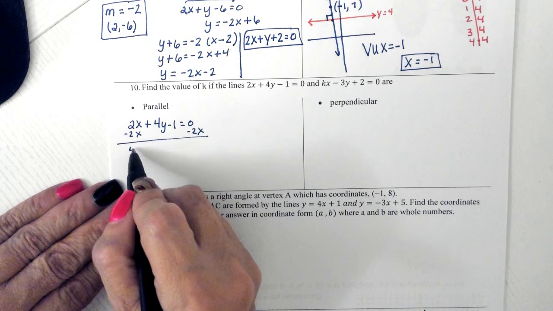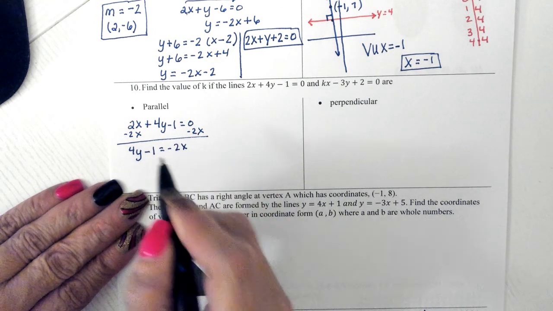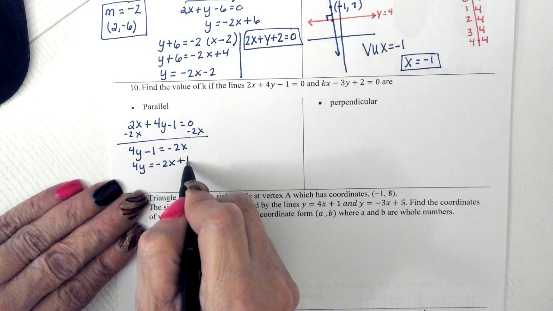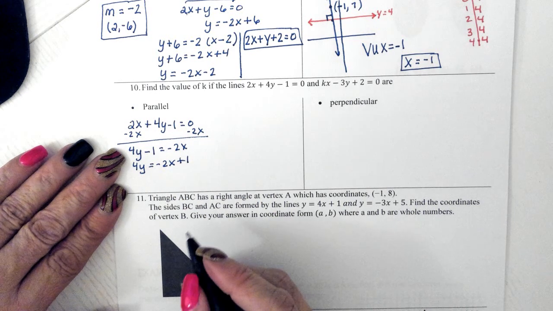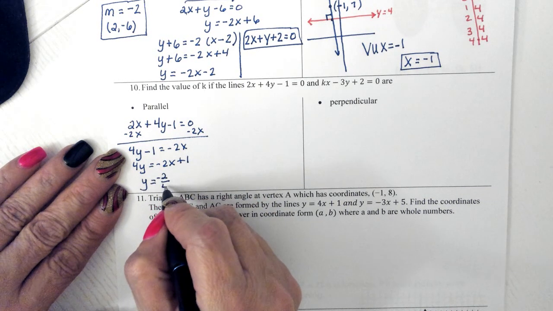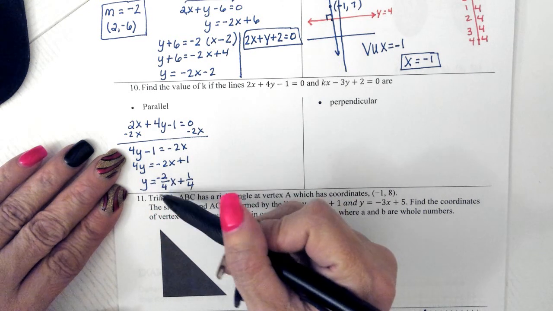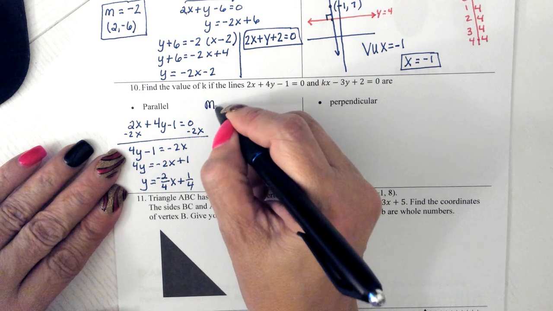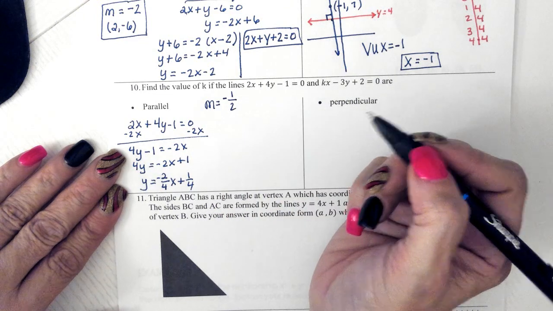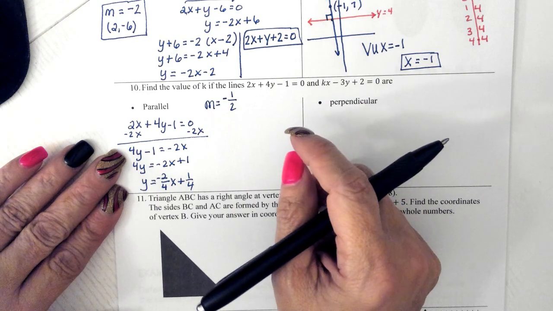So that means I'm going to have 4y minus 1 equals negative 2x. I'm going to add 1 to both sides, so 4y equals negative 2x plus 1. I'm going to divide everything by 4. So y equals negative 2 over 4x plus 1 over 4. I'm going to simplify this, and I'm going to get that the slope of this line right here is negative 1/2. That means if this line and this line are parallel, the slope is 1/2.